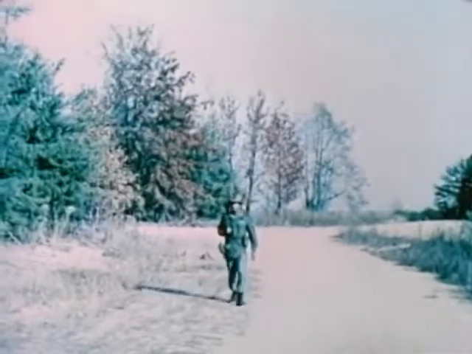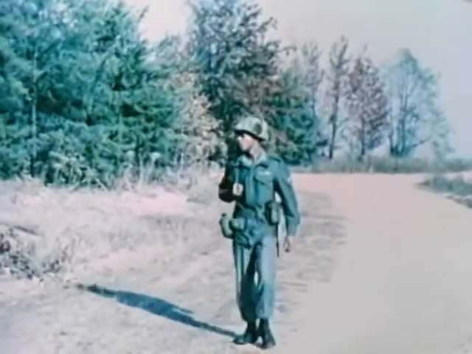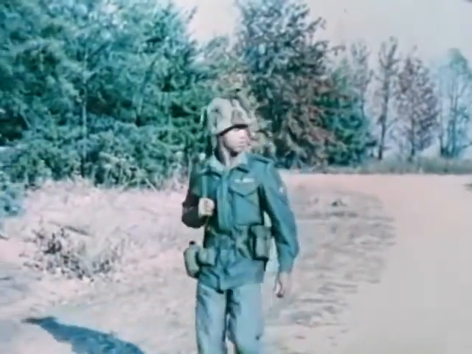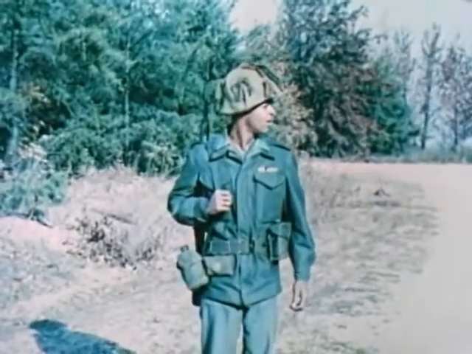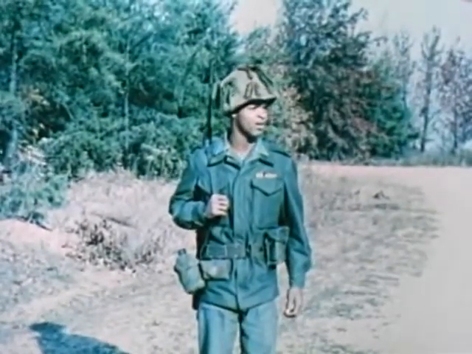Now that we have seen some of the principles involved in using a military map with a compass, let us see how they are applied in field situations.